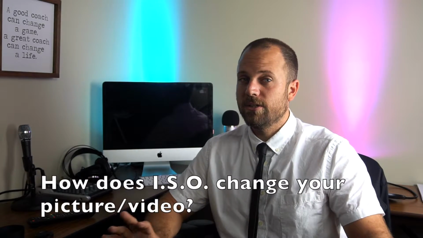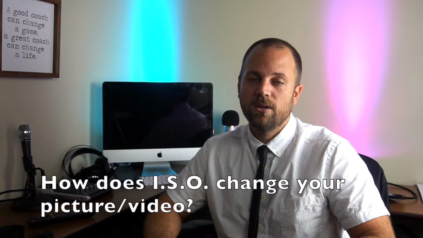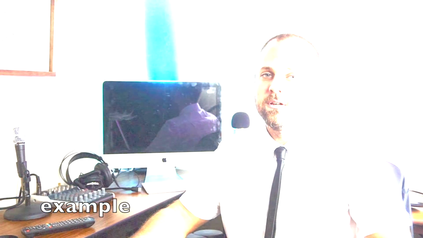So how does ISO change your picture or your video? Well, if you don't have enough light, you can bump up that ISO, but you have to be careful, because once you start bumping up ISO, you're going to start introducing grain, because you're making light. You're making your camera more sensitive to that light, and you can get a lot of what's called noise in your picture. So you'll start seeing a lot of distortion in your image, and you don't want that. That doesn't look all that great, but it's a kind of cheating way of doing it.